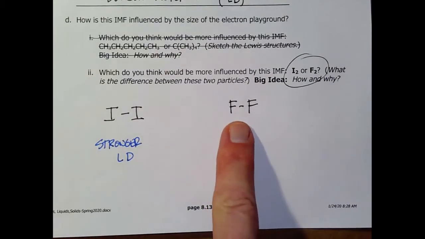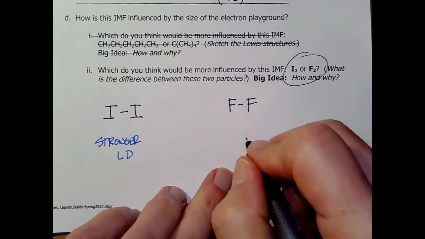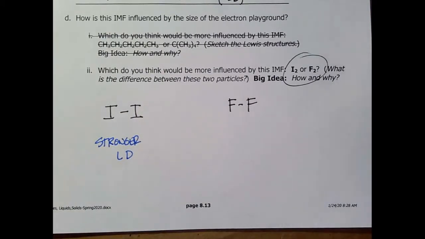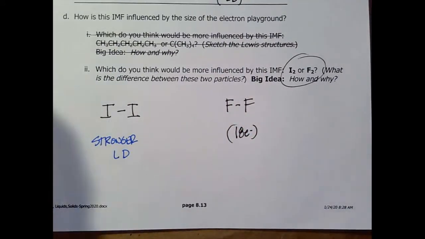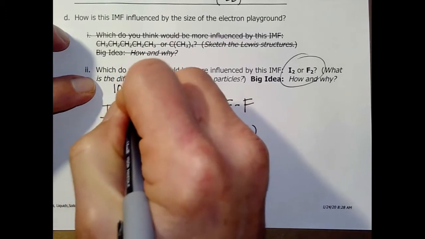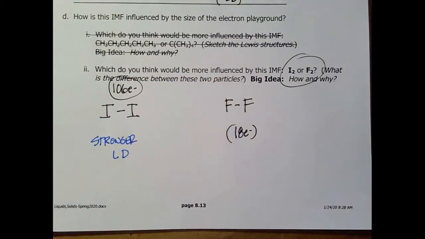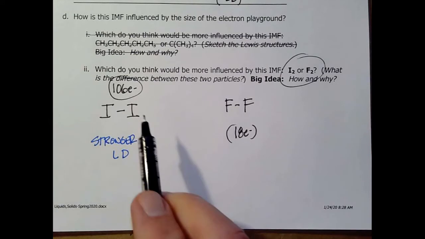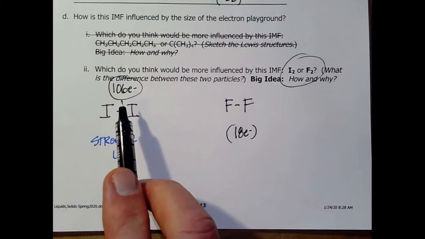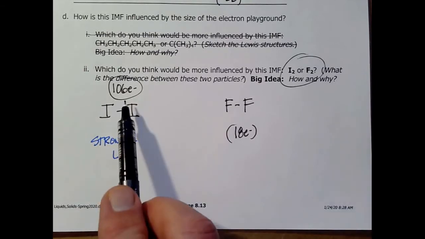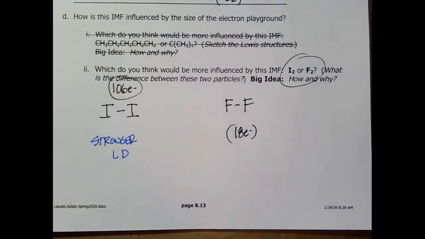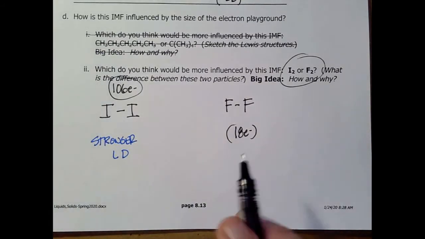Well, if I look at fluorine, 2 fluorines stuck together gives me 18 electrons. 2 iodines stuck together, 106 electrons. If I've got 106 kids running around the playground versus 18 kids running around in the playground, there's a good chance that a handful of kids will run to one side of the playground and make the whole thing out of balance. 18, not as much chance.